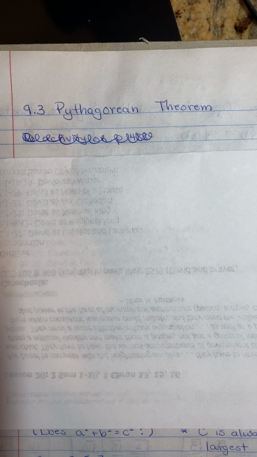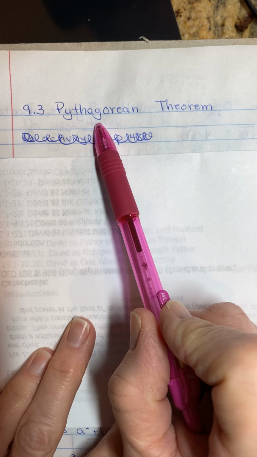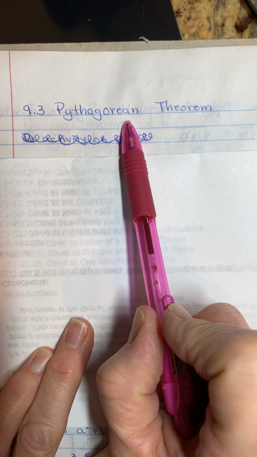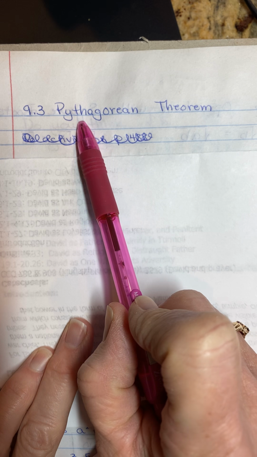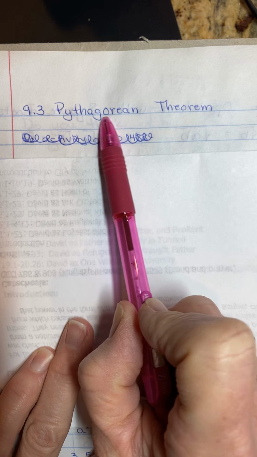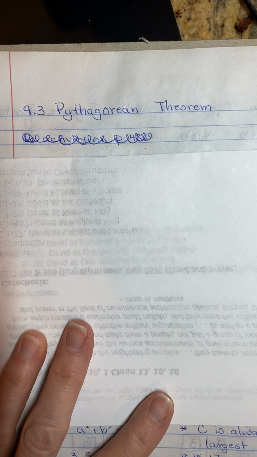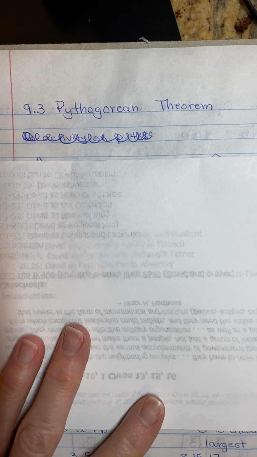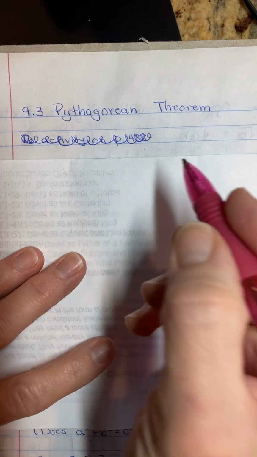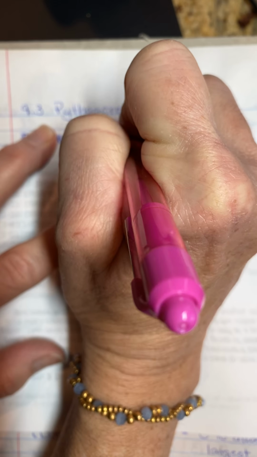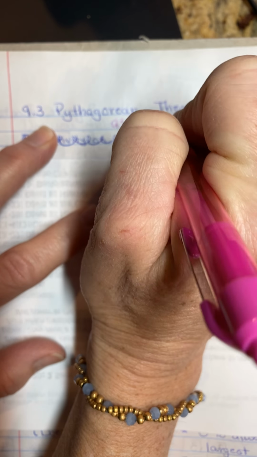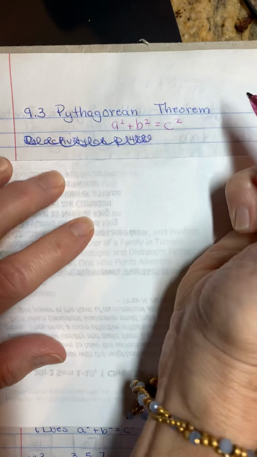Our next section in math, section 9.3, is on the Pythagorean theorem. I'm not sure how much you know about it. This might be old school for a lot of you, but it's called the Pythagorean theorem because a fellow Greek mathematician named Pythagoras developed it. Basically, the Pythagorean theorem is this: a squared plus b squared is equal to c squared.